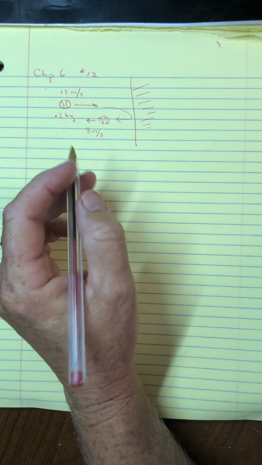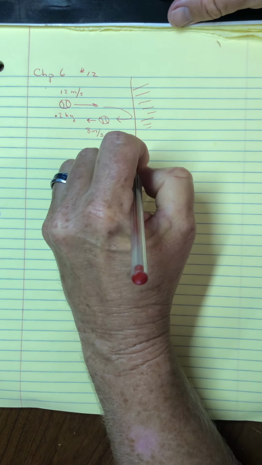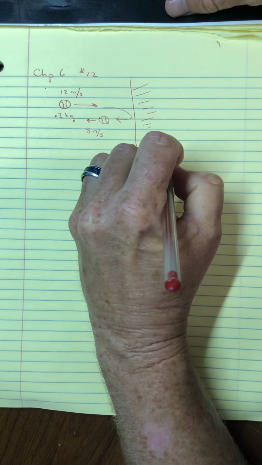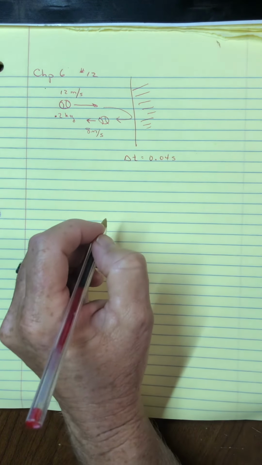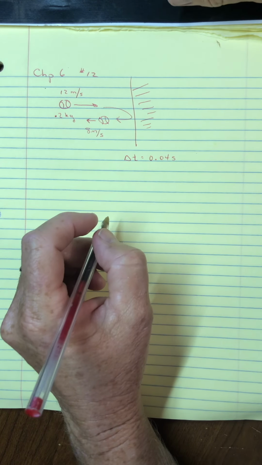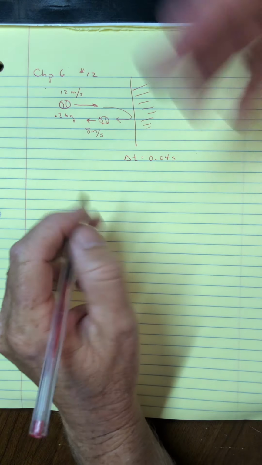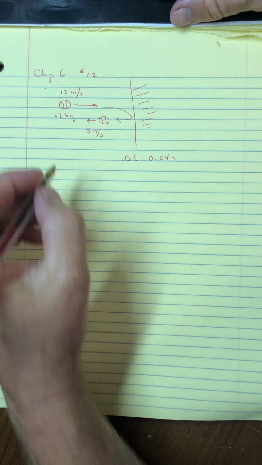The ball is in contact, so I'll call it delta t, it's in contact with the wall for 0.04 seconds. What is the magnitude of the average force on the wall? On the ball, which is from the wall. So Newton's third law, they're equal and opposite.